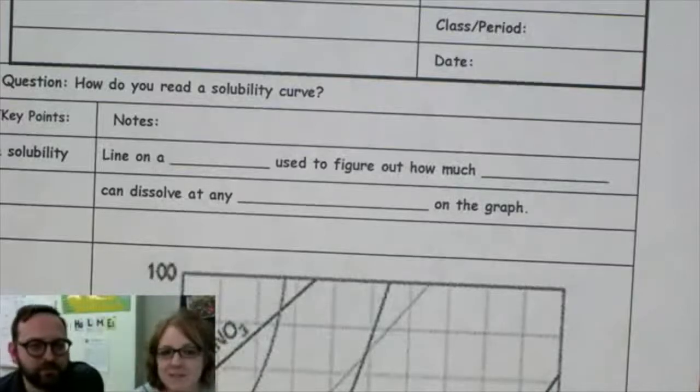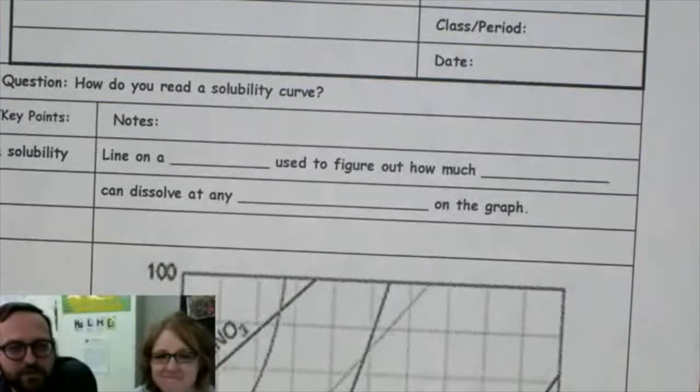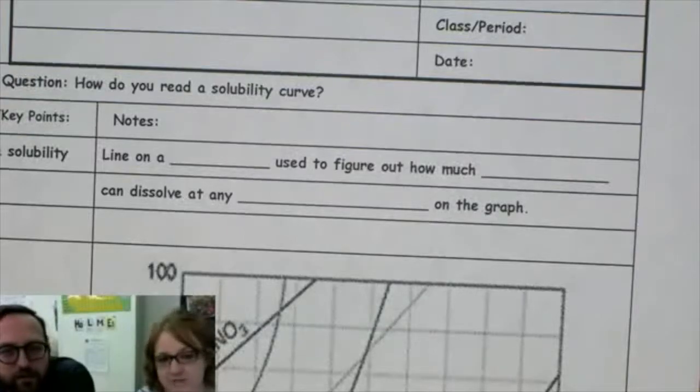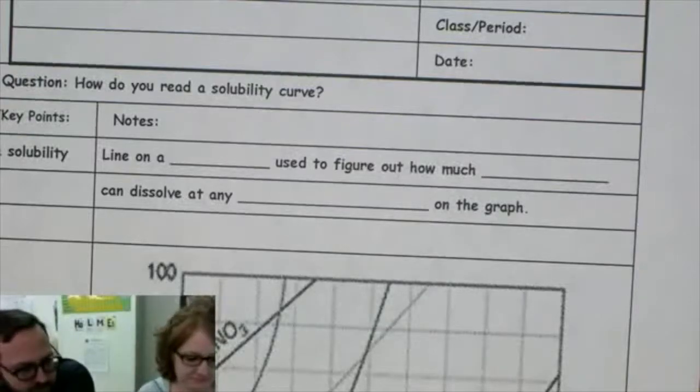Hi, Ms. Holmes. Hey, Mr. Domowski. So what are we going to be talking about today? Water solubility curves. Okay. So do you know what a solubility curve is?